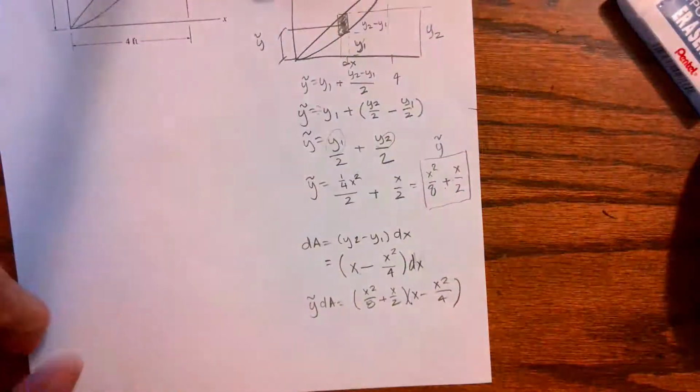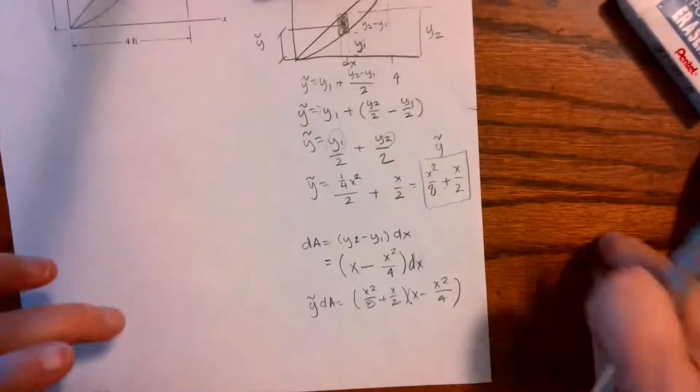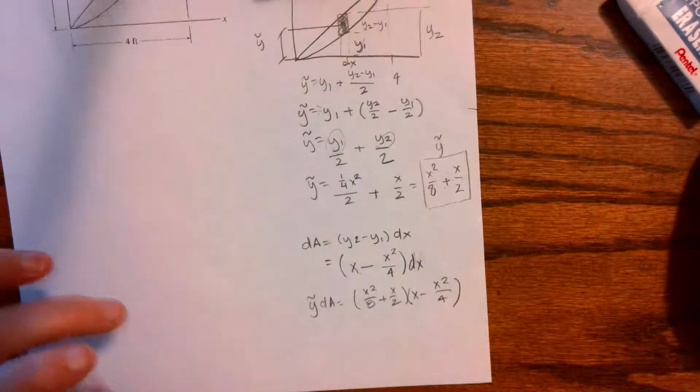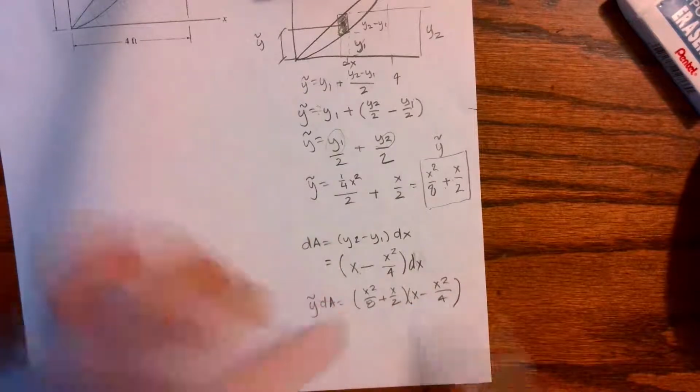And as I always tell my kids at home, algebra is probably the hands down most important class you'll ever take, and it's the one you probably need to know the most about. Because even when we're integrating, we are doing algebra.